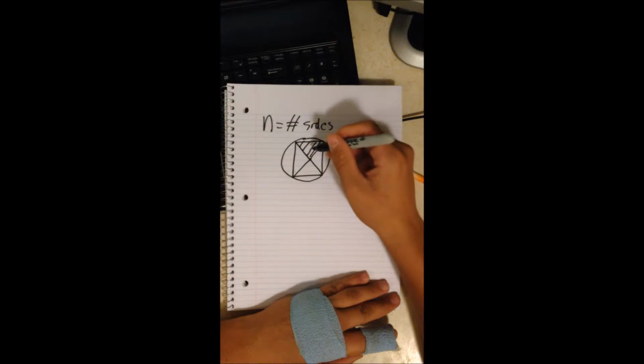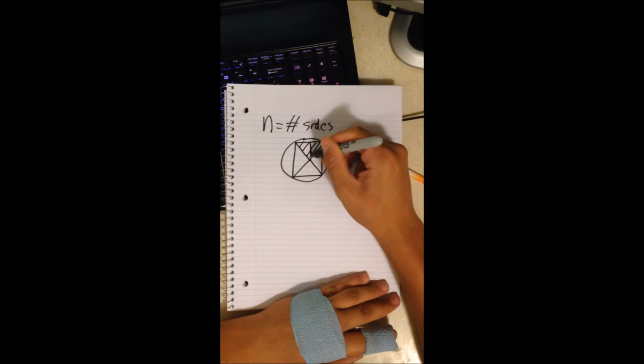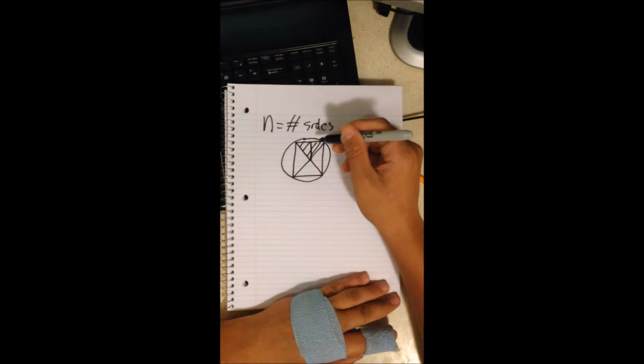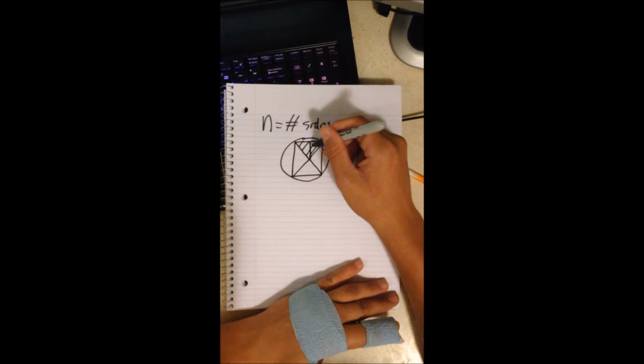This means we want to know more about this specific triangle. To do that, we're going to split it up into a smaller triangle in order to find the base and height. So let's take a closer look at this triangle.